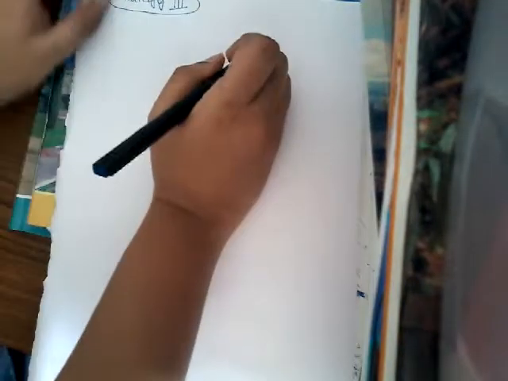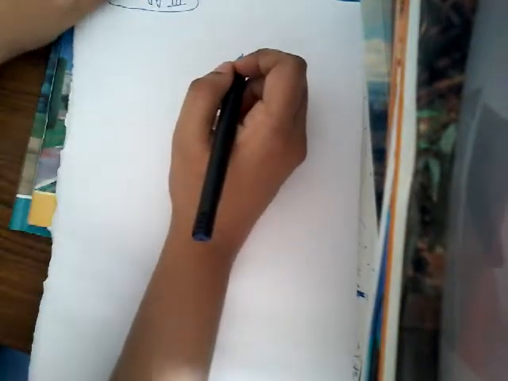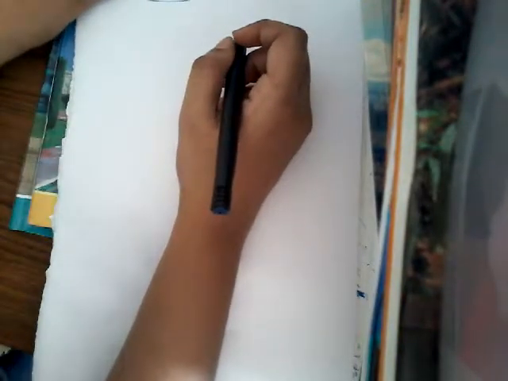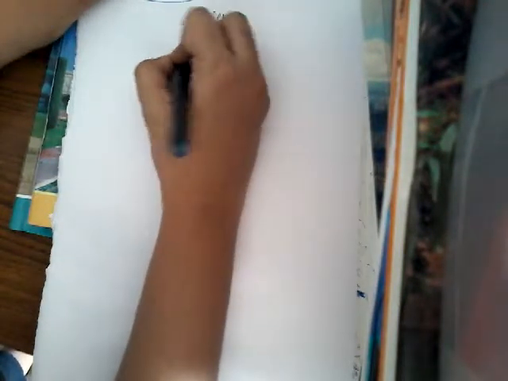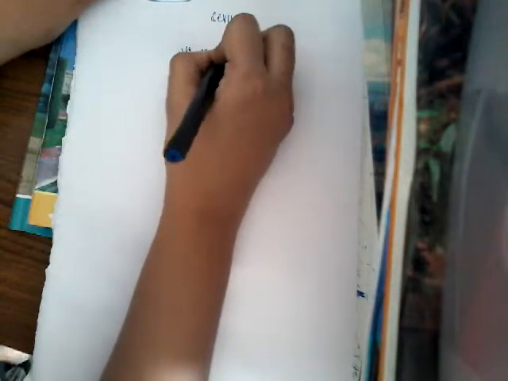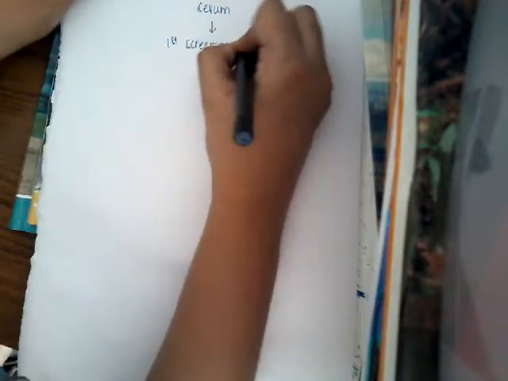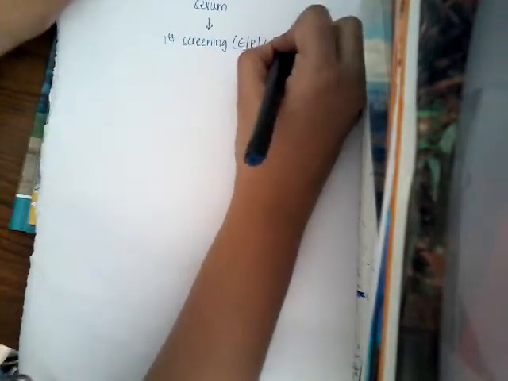The next strategy is strategy 3. It is similar to 2A. Here you will send serum and you will give the first screening. In the first screening, you will have to do ELISA or rapid or simple tests.